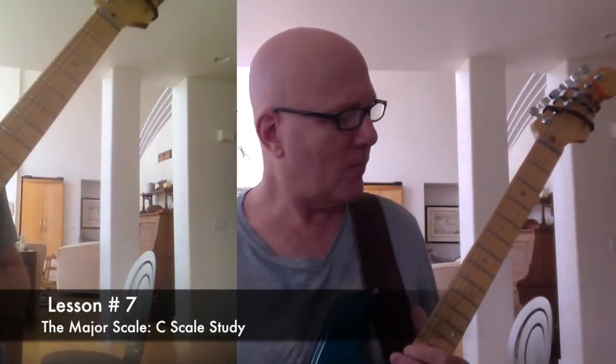Any of those modes I'm playing actually come from the C scale, or can be considered coming from the C scale.